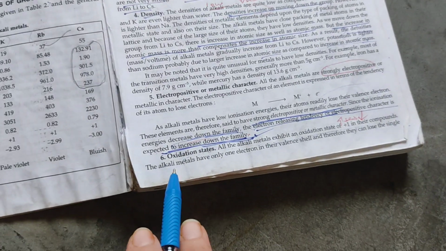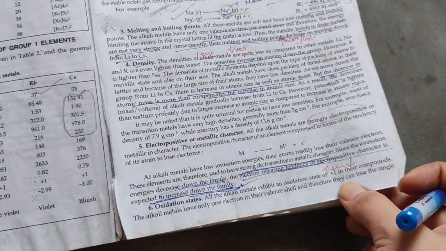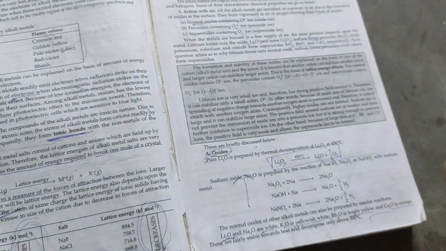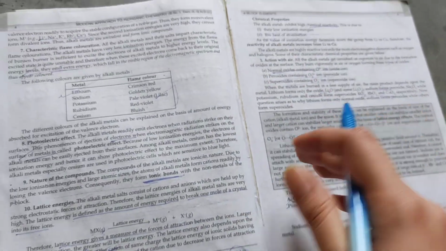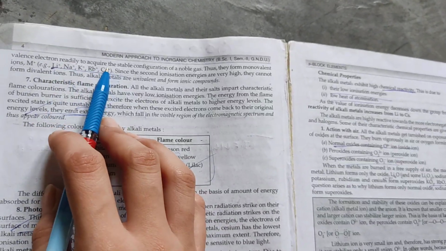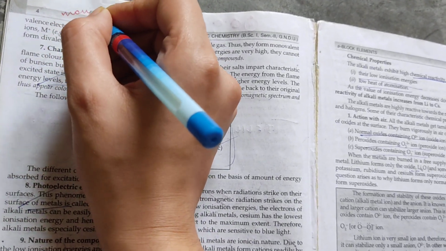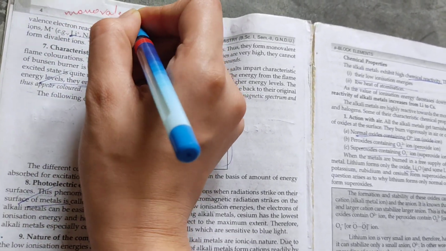Okay. Now oxidation states. So they have the +1 oxidation state because they have the ability to lose one electron. So they have +1 oxidation state like this. So they are called monovalent. That is just a theoretical point.